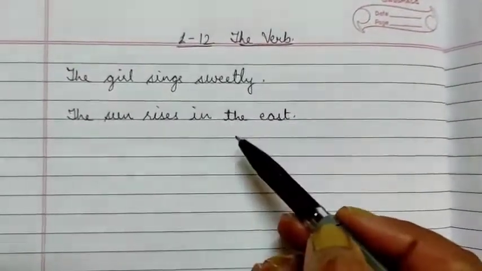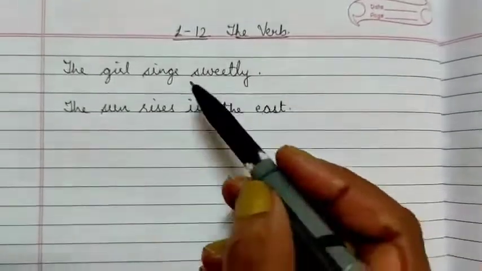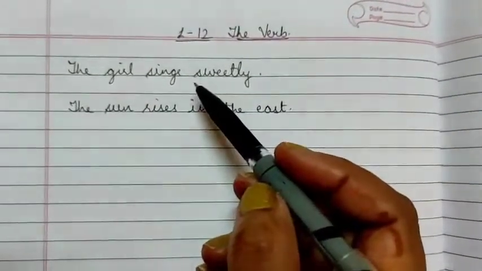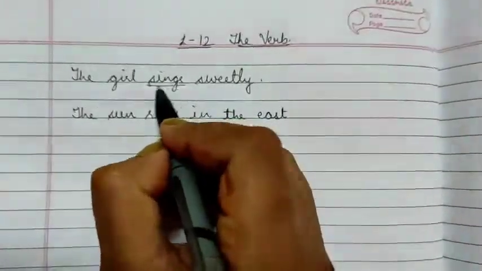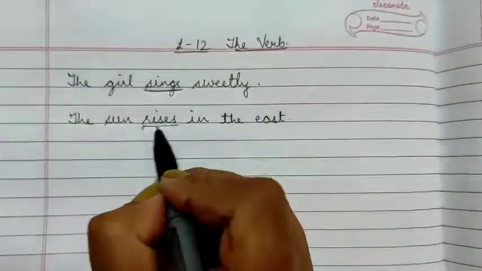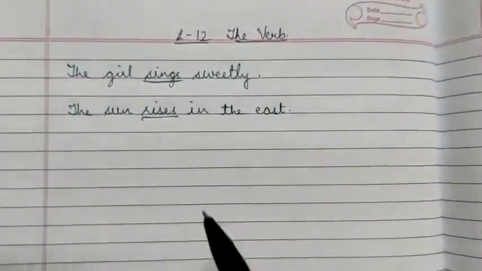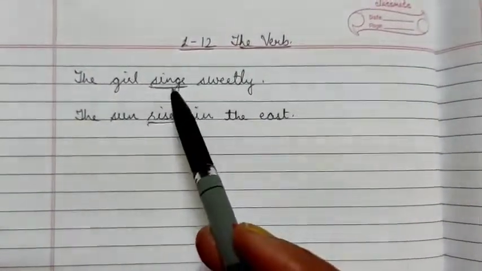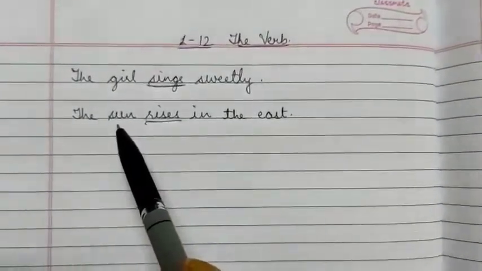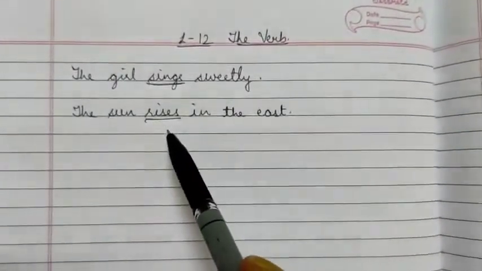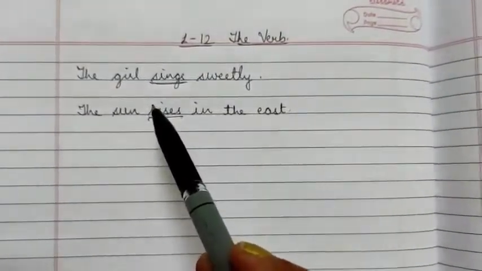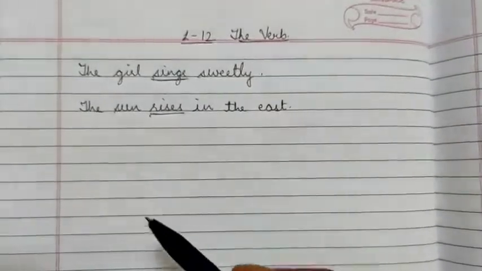Now children, can you tell me which is the action which is being done in these two sentences? In the first sentence, the action word is sings. And in the second sentence, the action word is rises. So these are the two action words. Means what is the girl doing? She is singing. And the sun is rising. So rises and sings, both are action words. Now let me give you one more example.